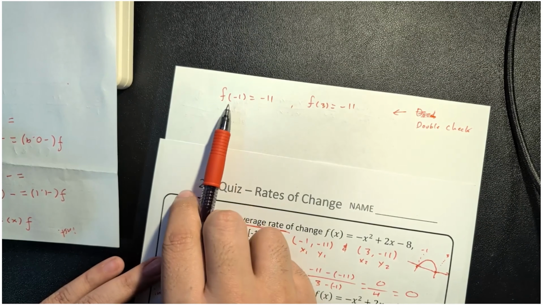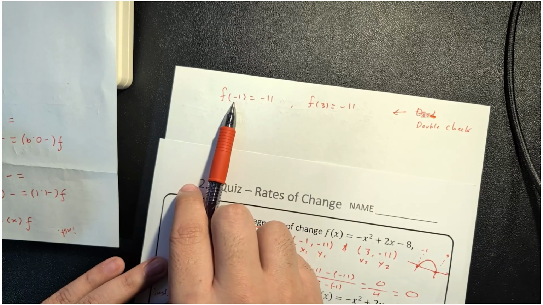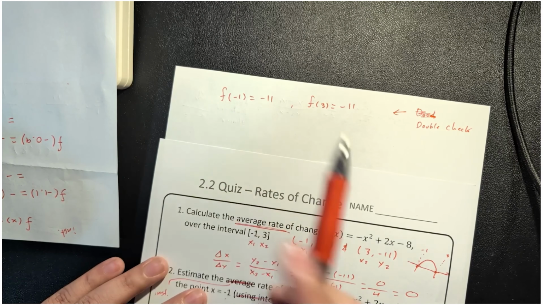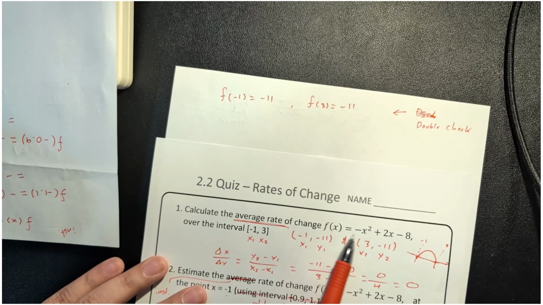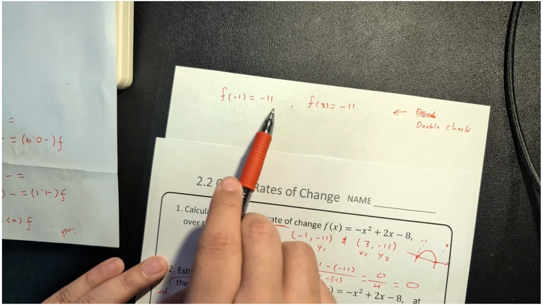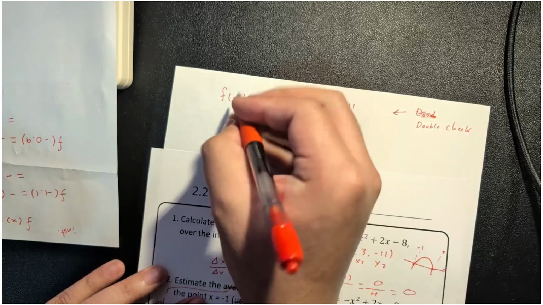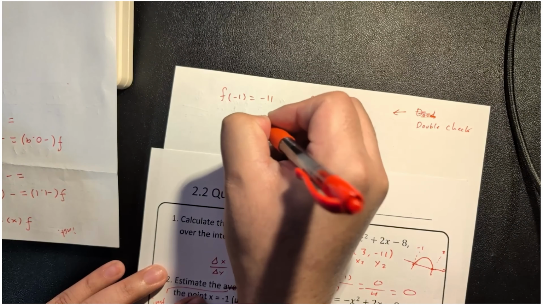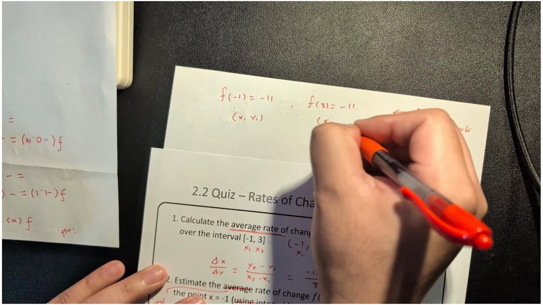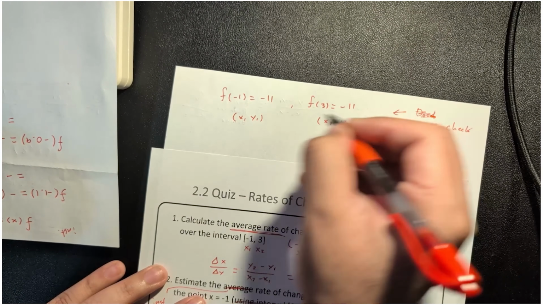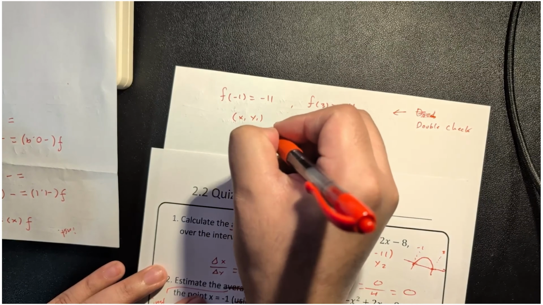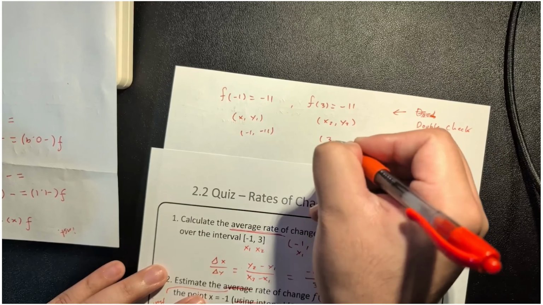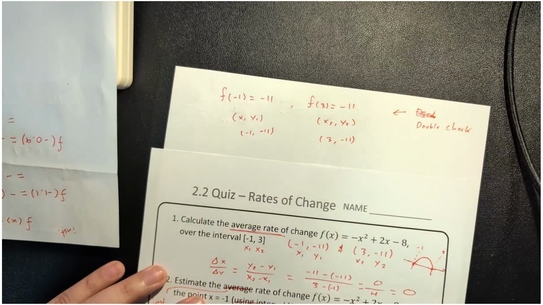Okay, so I want you to double check these two solutions. If you plug in -1 into this function, I should be getting y1. So then this is going to be my x1, y1. This is going to be my x2, y2. So -1, -11, 3, -11.